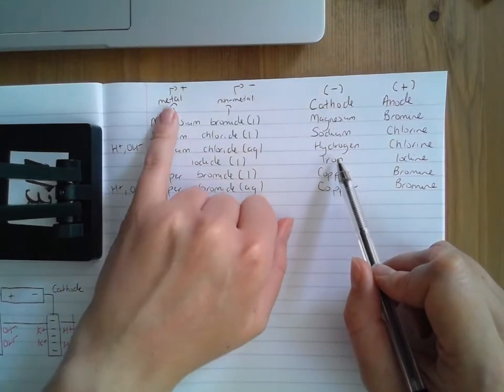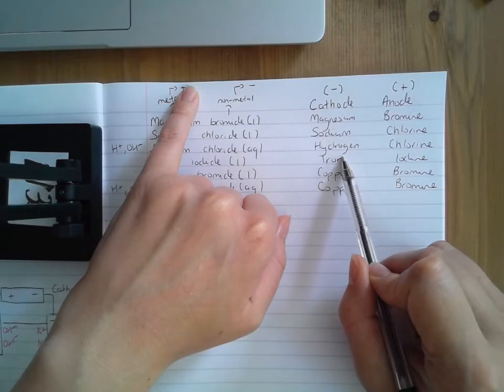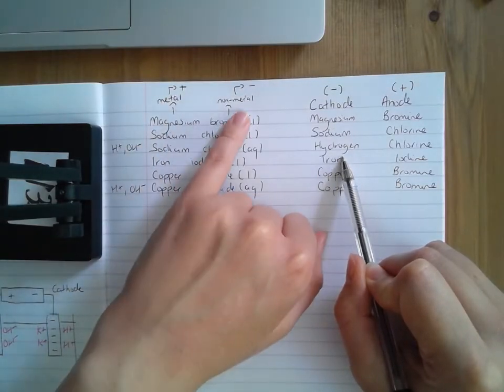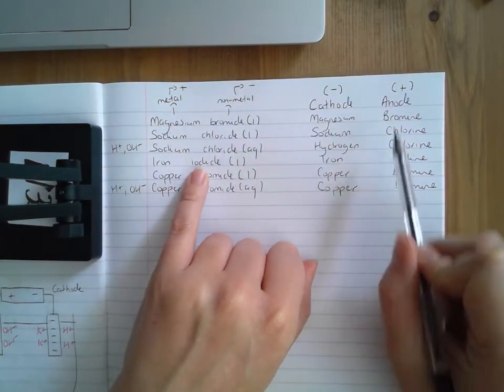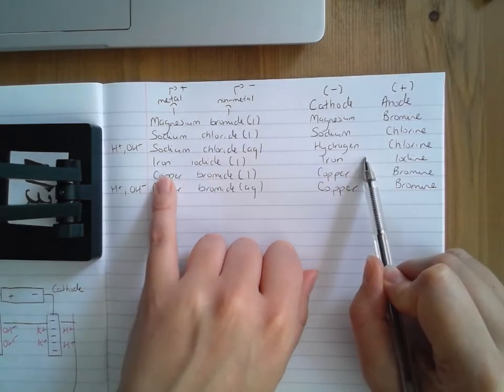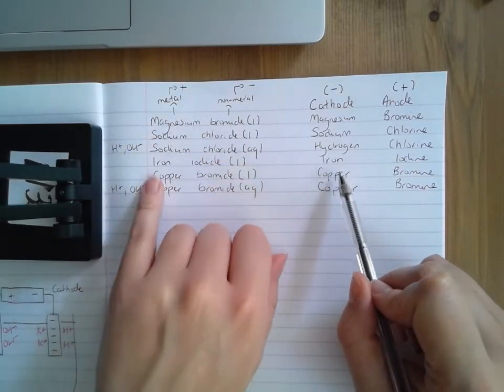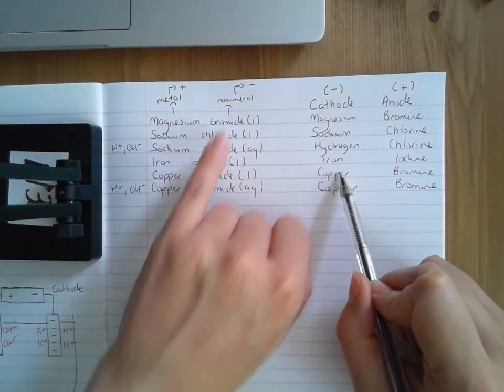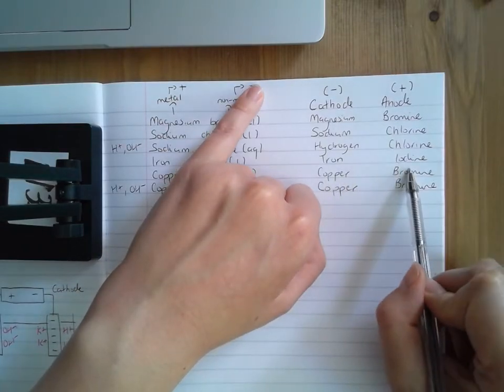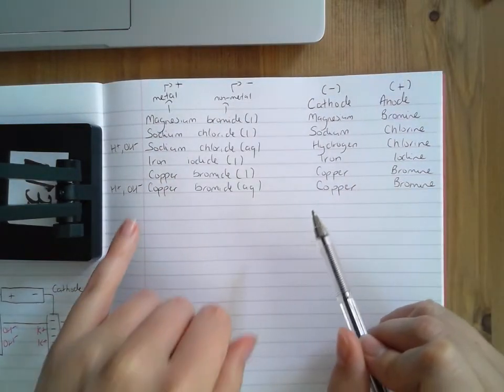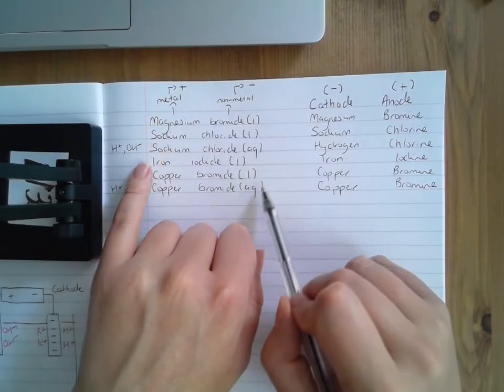So iron is a metal. It's going to be positively charged, so it's going to go to your cathode. Iodine is a non-metal. It's going to be negatively charged. It's going to go to your anode. Copper is a metal. It's going to be positively charged. It's going to go to your cathode. Bromine is a non-metal. Negatively charged, it will go to your anode. Okay? I'm going to come back now and do the aqueous ones.